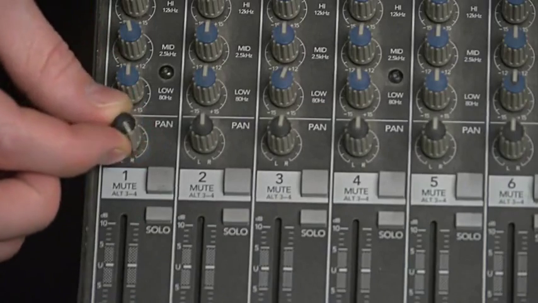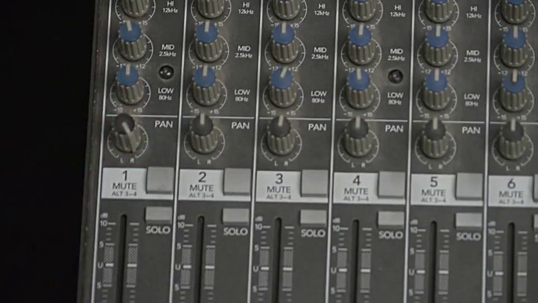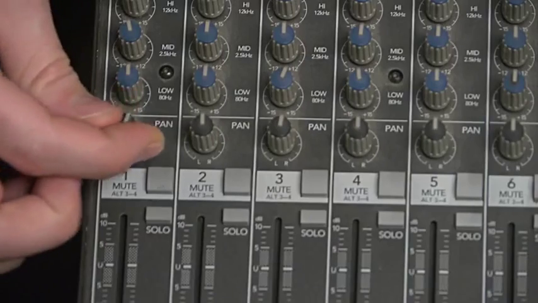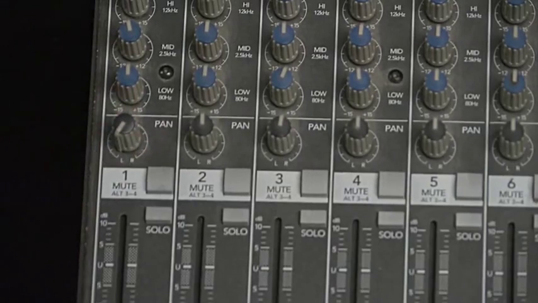If I pan it to the right, we're going to hear the sound out of the right speaker and not hear it in the left speaker at all. If I pan it to the left, we'll hear it out of the left speaker and not in the right speaker at all. So all it's really doing is adjusting two levels. It's as if you had two faders, one for the right channel and one for the left.